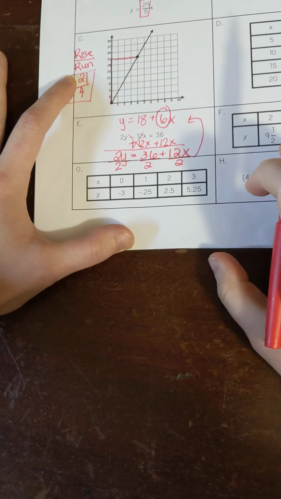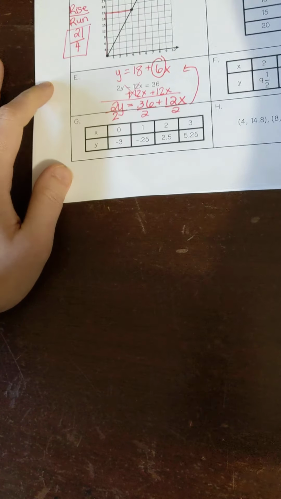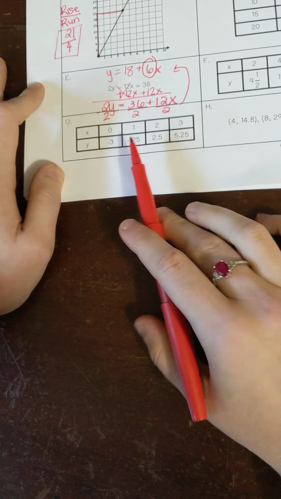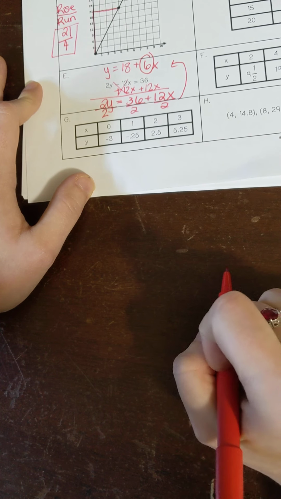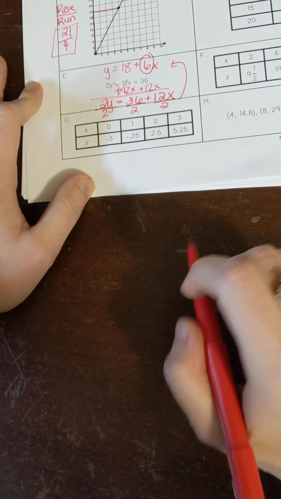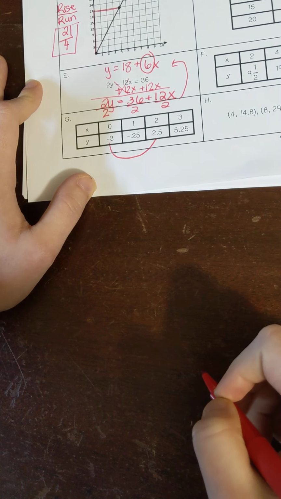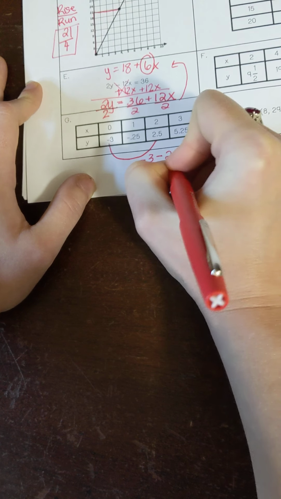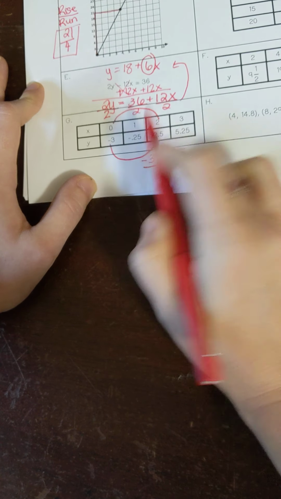Okay, last one together here. Go down to letter G. The table is just written kind of sideways, but it's the same thing as the ordered pairs. You can literally pick any two that you want on here to subtract. So I'm going to go with the negative 3 and the 2.5. So I've got negative 3 minus 2.5 over the matching x's, so 0 minus 2.